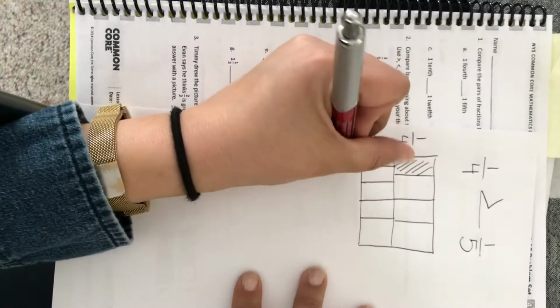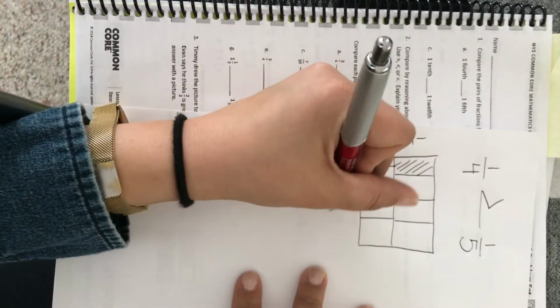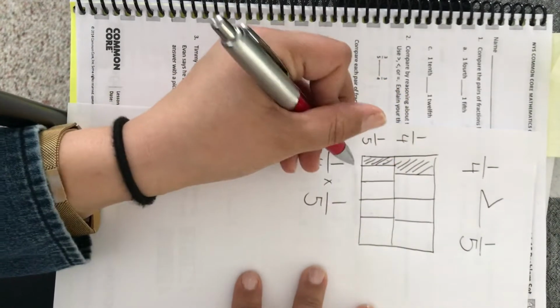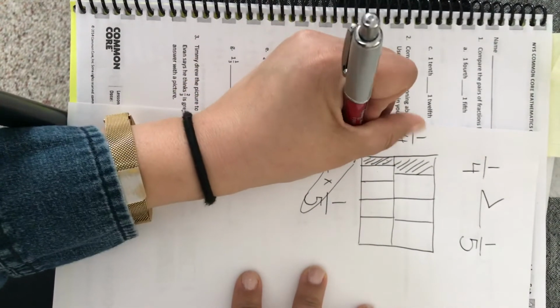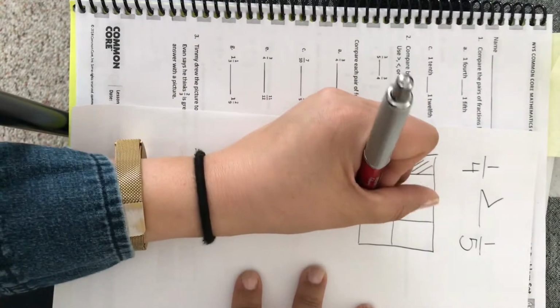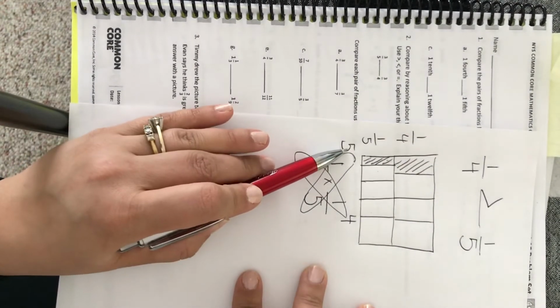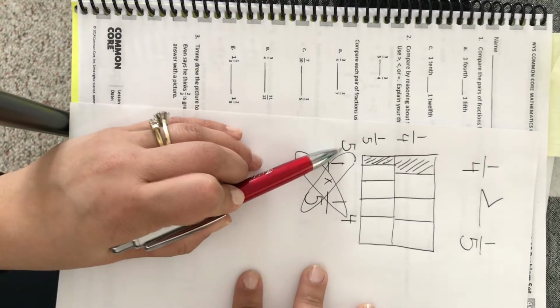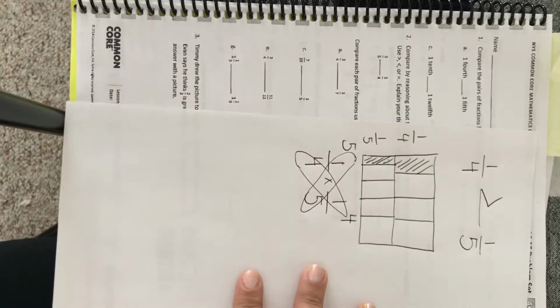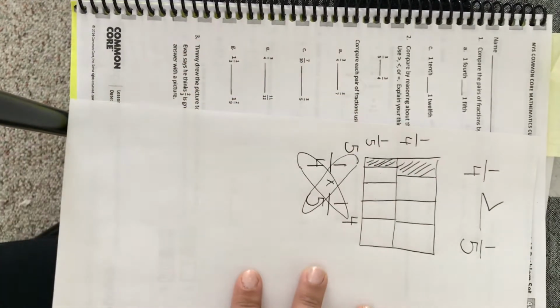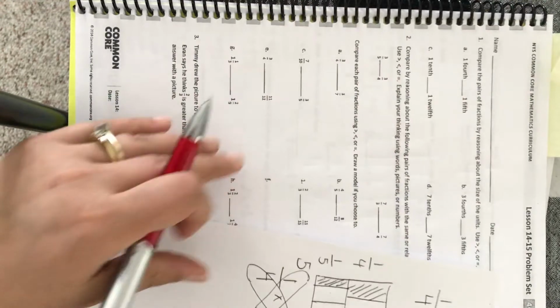Another strategy we learned to compare is we could cross multiply. And we could see that 1/4 is bigger than 1/5 because it's worth 5, and 1/5 is worth 4, again telling us that 1/4 is greater than. What I'm going to have you do is I'm going to pause my video. I want you to pause yours as well and go through and solve these 3, B, C, and D, and then we'll come back and check. Go ahead.